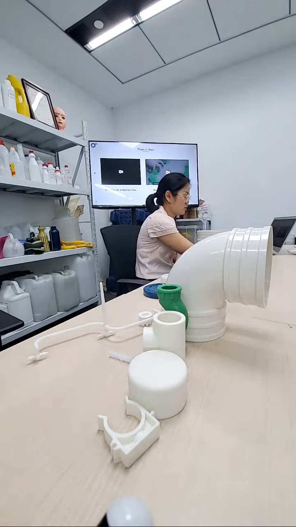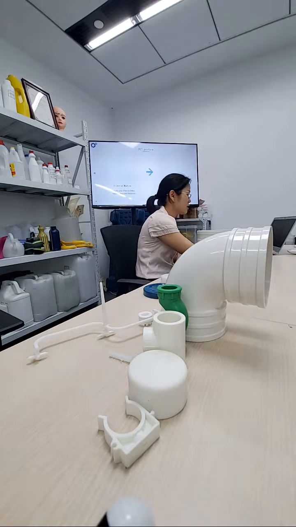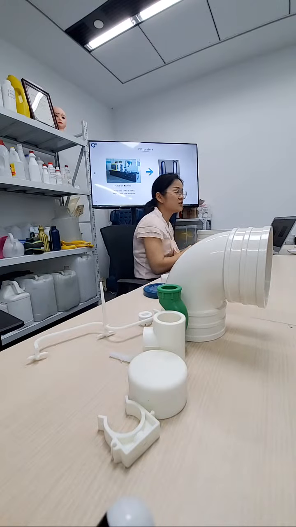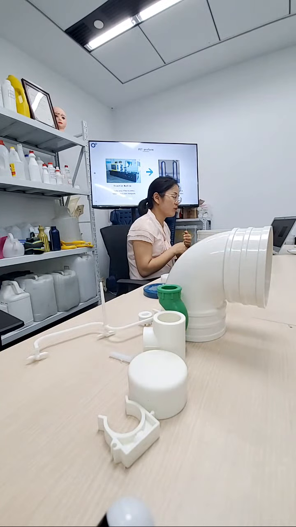Next, I will show you another product, our PET preform production line. PET bottle preform is mainly used for PET bottles, like a water bottle, fruit juice bottle, oil bottle, and some special food jar.